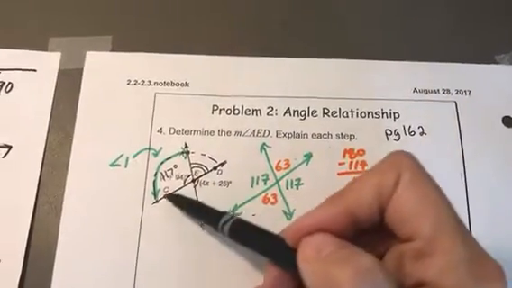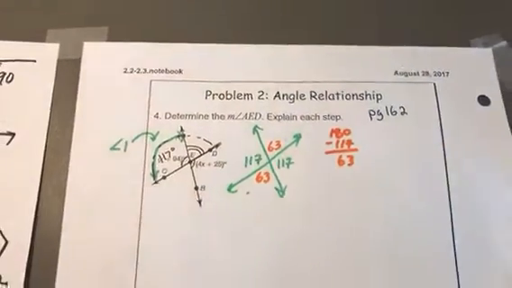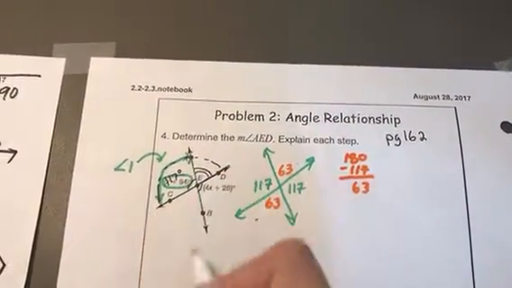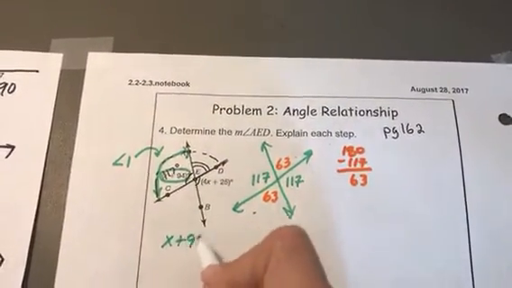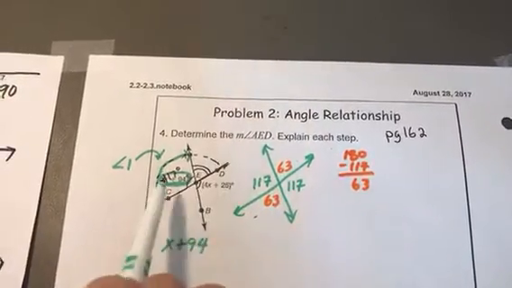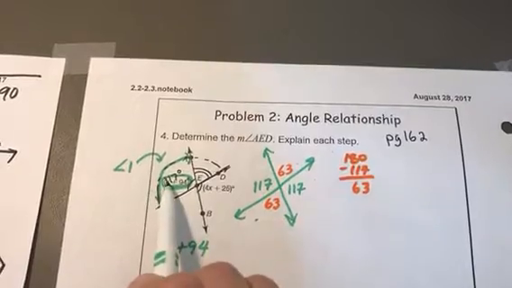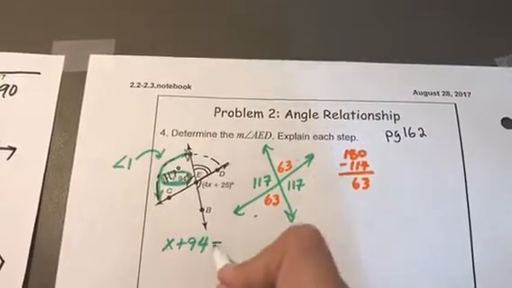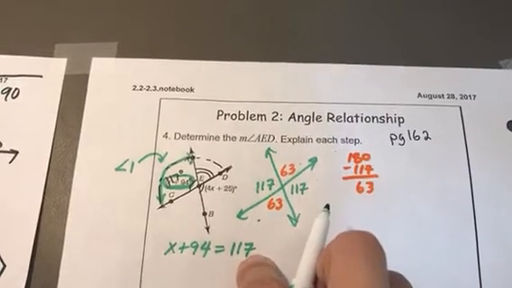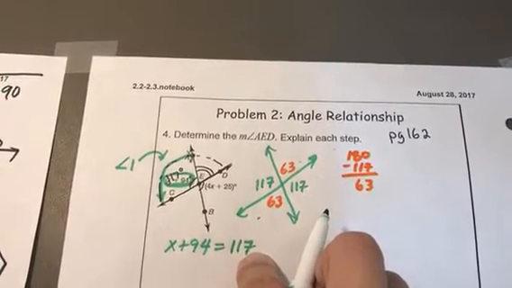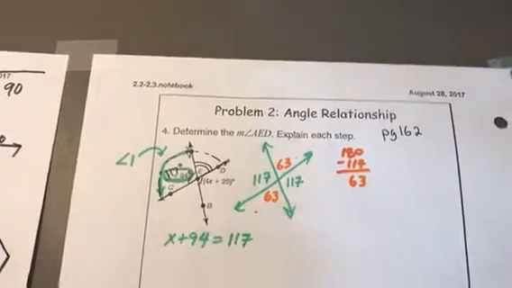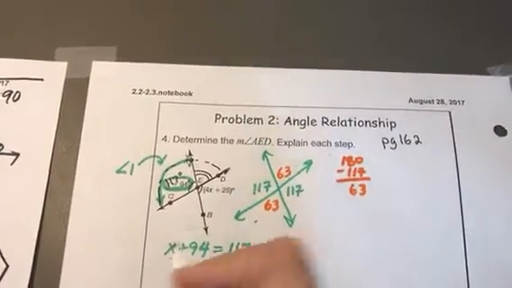Now, I know the measurements of the angle, but I'm also given these very interesting expressions. I'm told that this angle is x plus 94, and I'm also told that it's 117. So I can set them equal, which just means equal in measurement. Oh, I think that 117 was there by accident. Well, let's just figure out what x is.